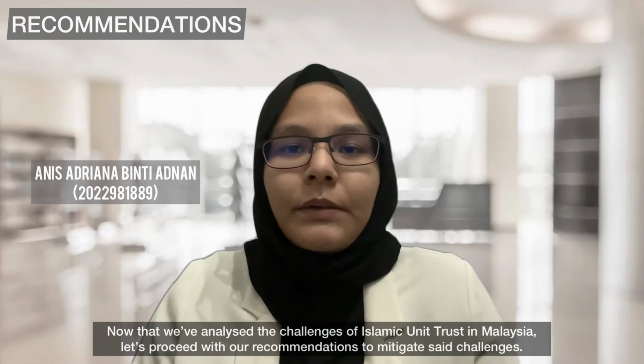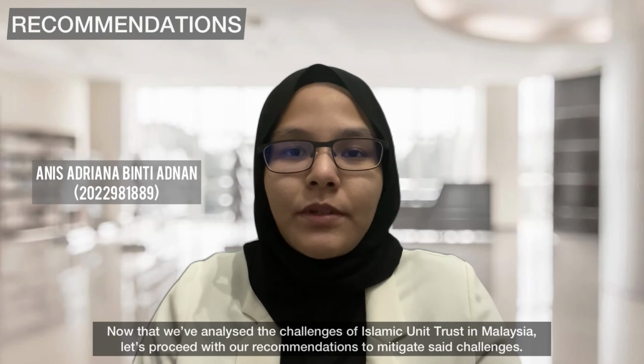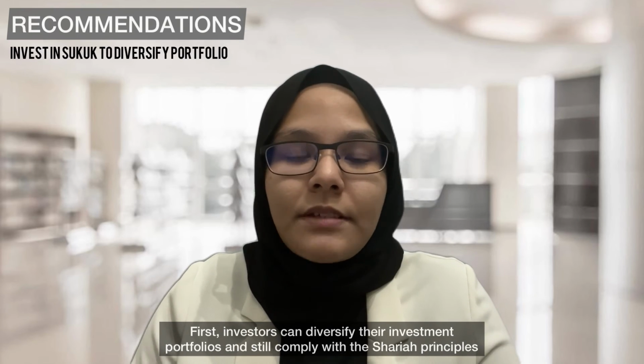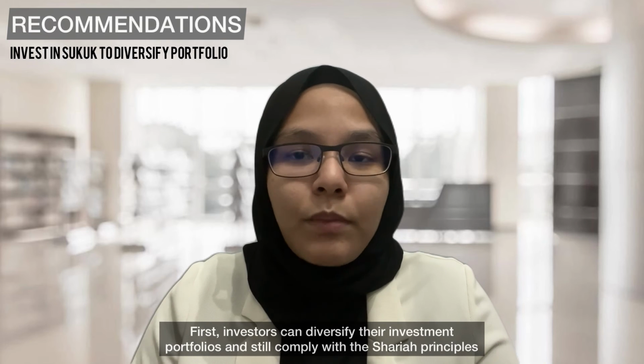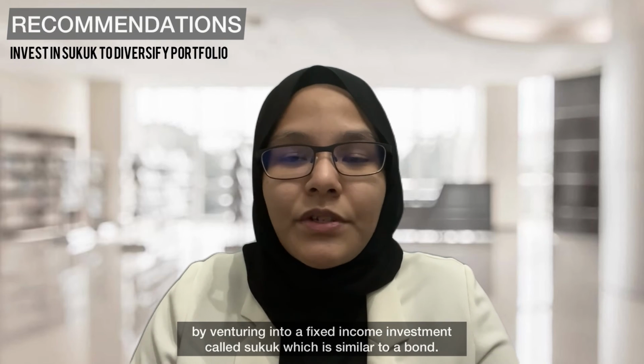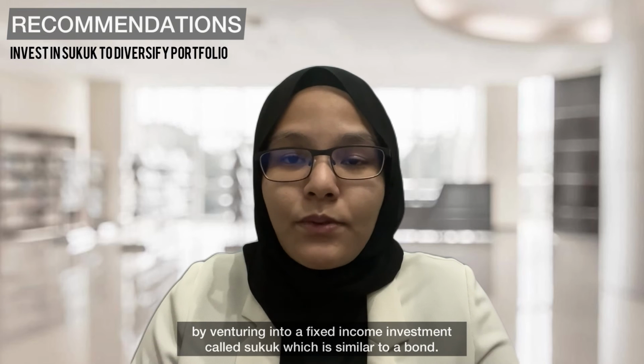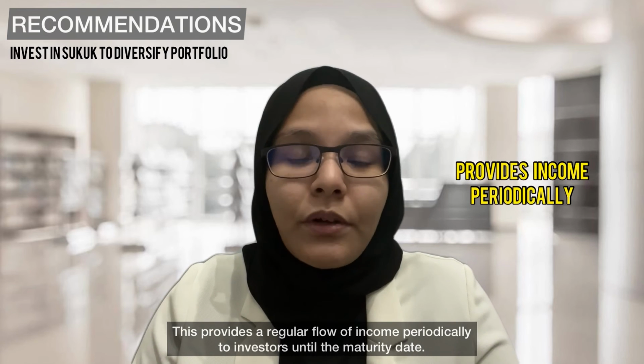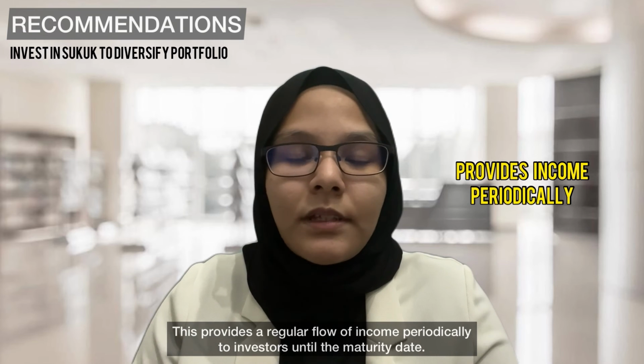Now that we've analysed the challenges of Islamic unit trust in Malaysia, let's proceed with our recommendations to mitigate said challenges. First, investors can diversify their investment portfolios and still comply with the Sharia principles by venturing into a fixed income investment called sukuk, which is similar to a bond. This provides a regular flow of income periodically to investors until the maturity date.